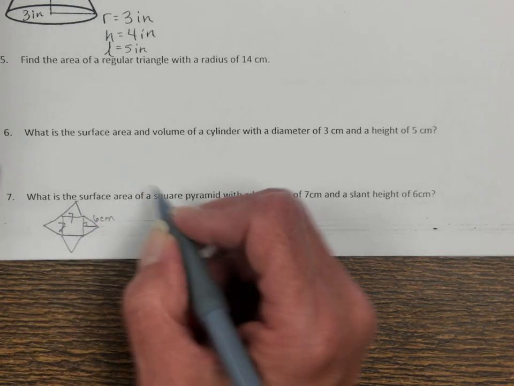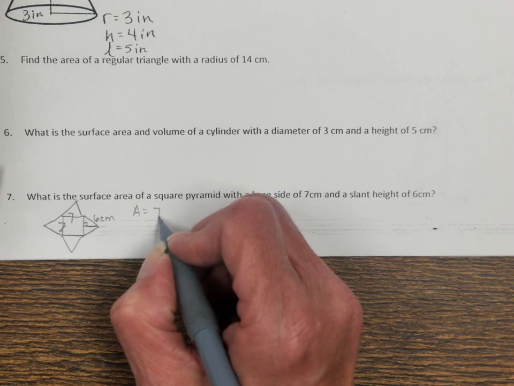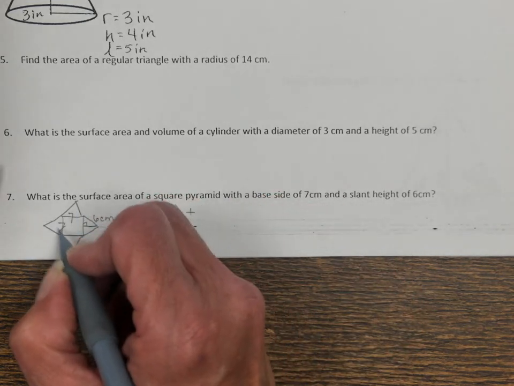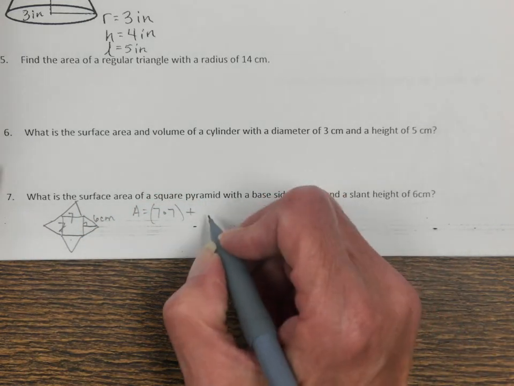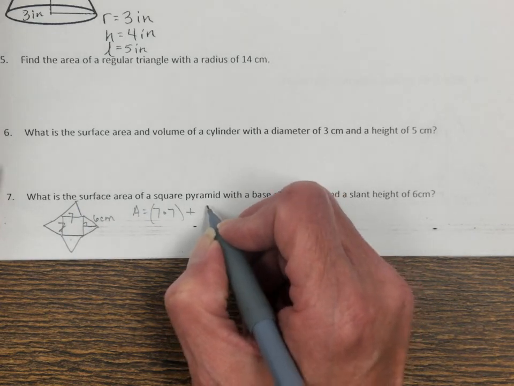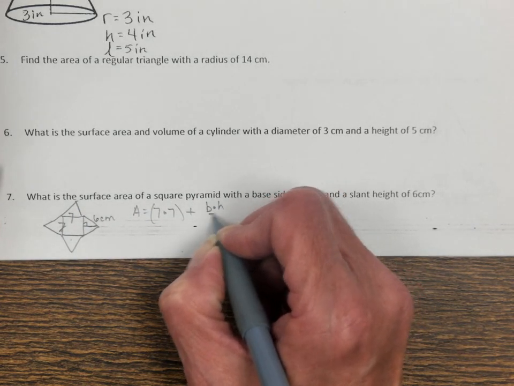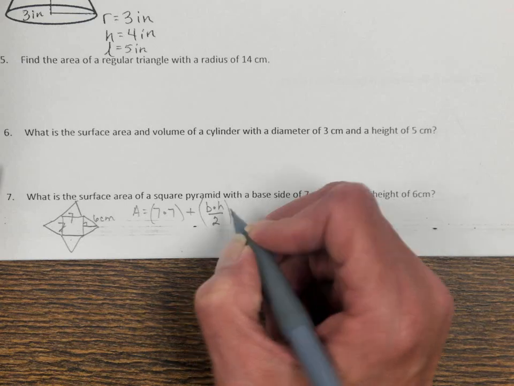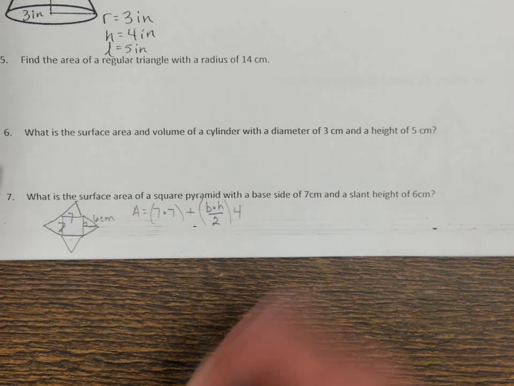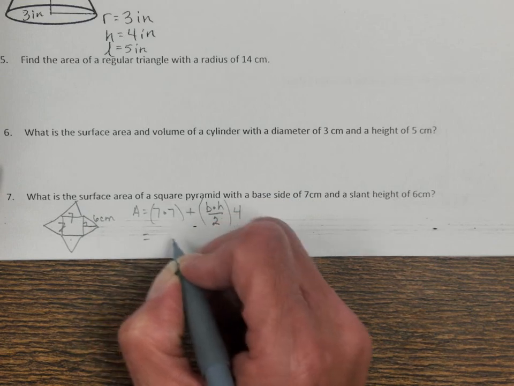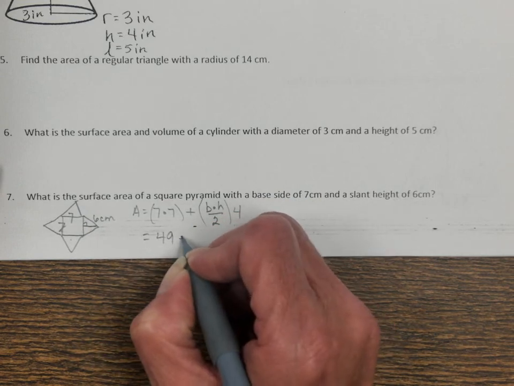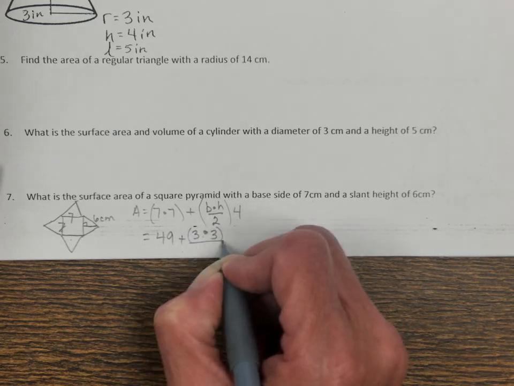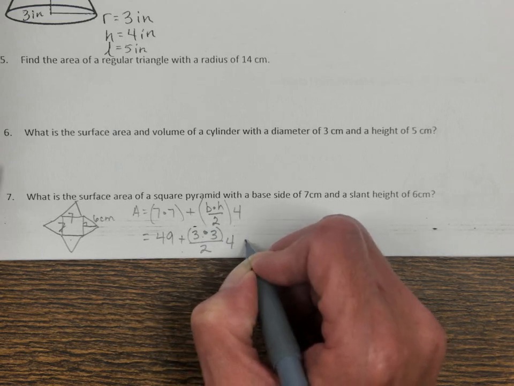I've got the surface area of this base, and that is 7 times 7. And then I need to add the surface area of these triangles. Now my triangle area equation is base times height divided by 2 for any individual triangle. But I have 4 of them. So I'm going to go ahead and multiply that number by 4. So that gives me 49 plus 3 times 3 divided by 2 times 4 of them.